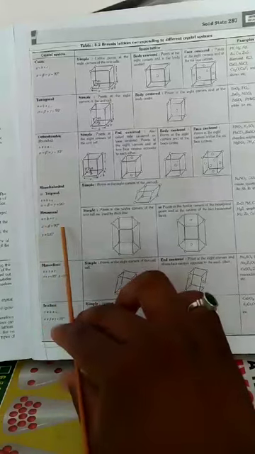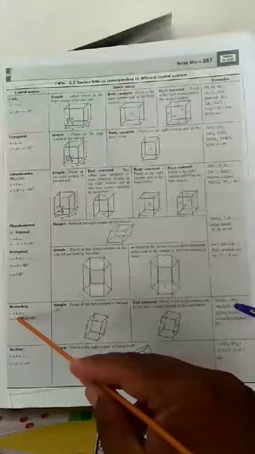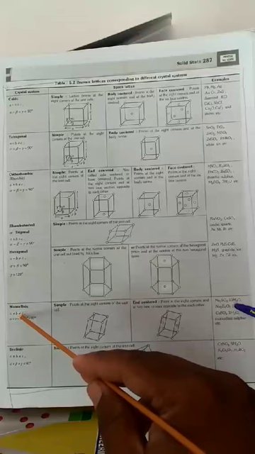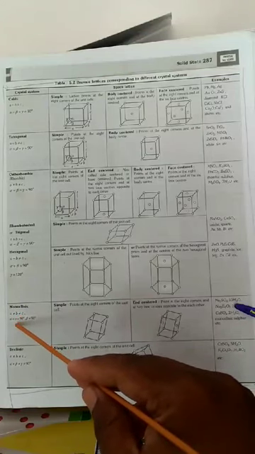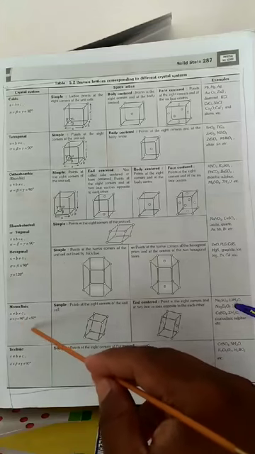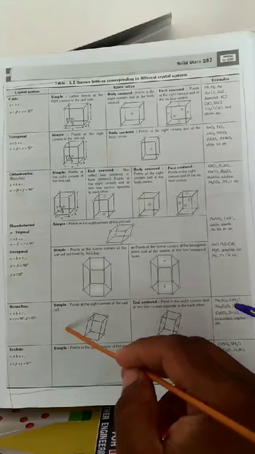The third angle is equal to 120 degree. There are two crystal systems. Next one is monoclinic crystal system. Here all the edge lengths are not equal, that is A is not equal to B is not equal to C. Alpha and gamma are equal to 90 degree, whereas beta is not equal to 90 degree.